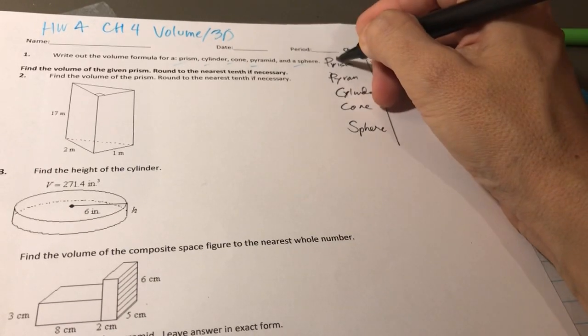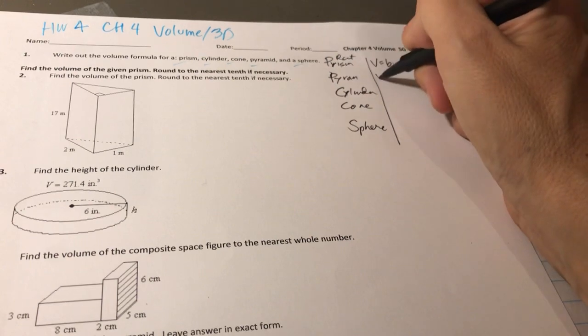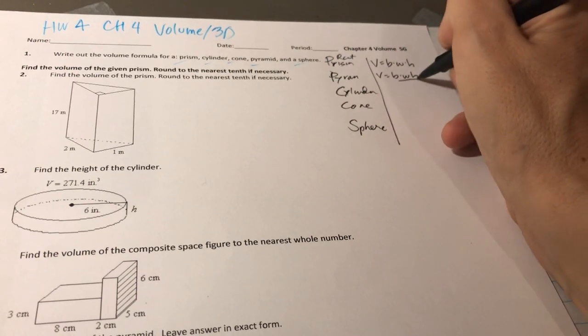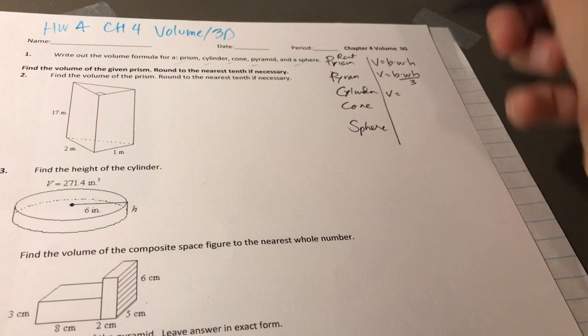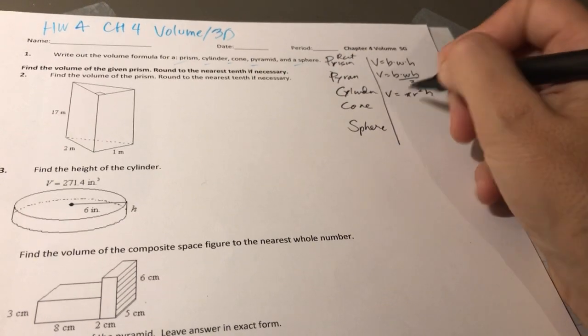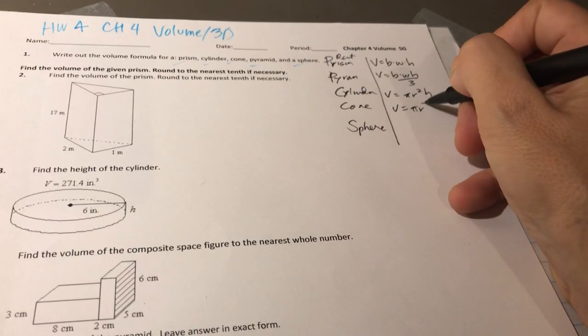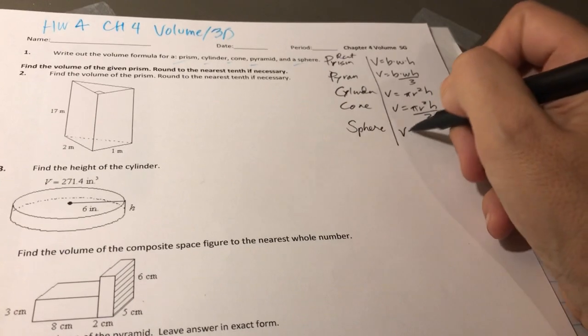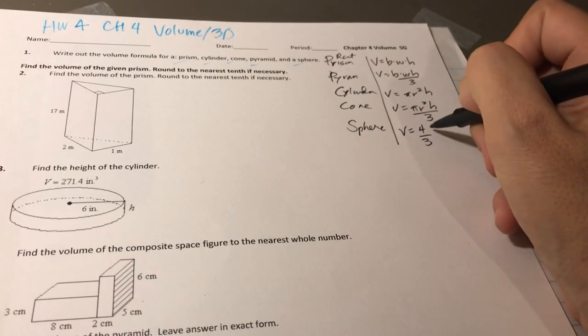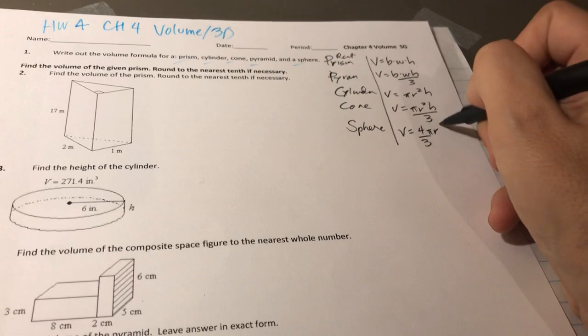Okay, so the volume formulas you would use on the test would typically be base times width times height if it's a rectangular prism. Pyramid, base times width times height divided by 3. Cylinder, pi r squared h. Cone, pi r squared h over 3. And sphere, this one will be provided to you, 4/3 pi r cubed.